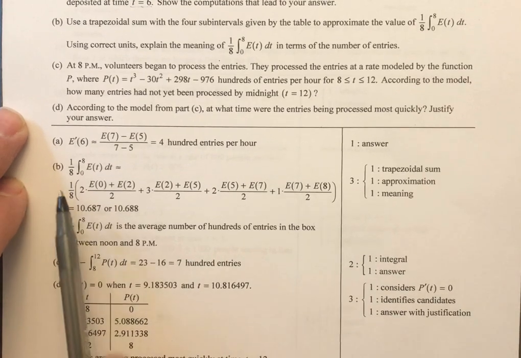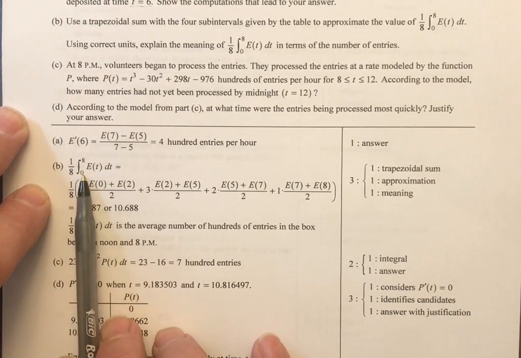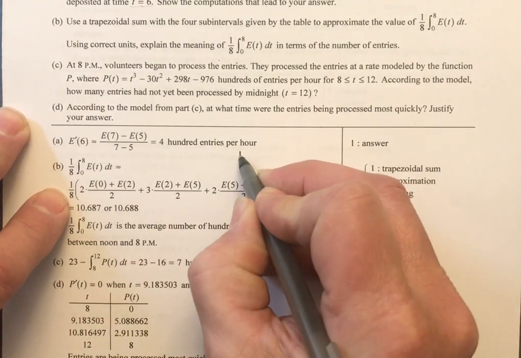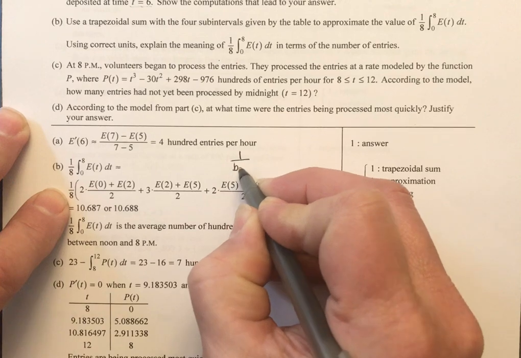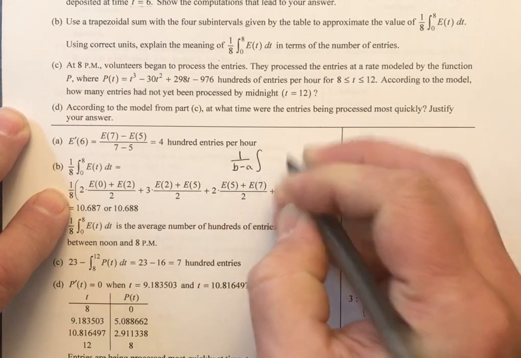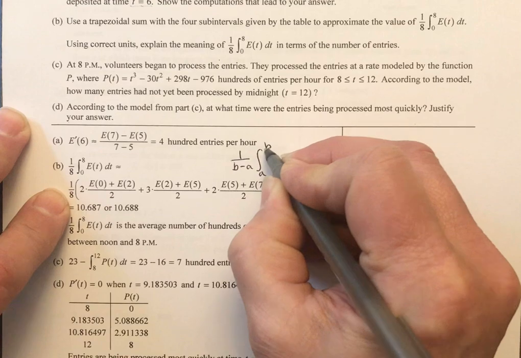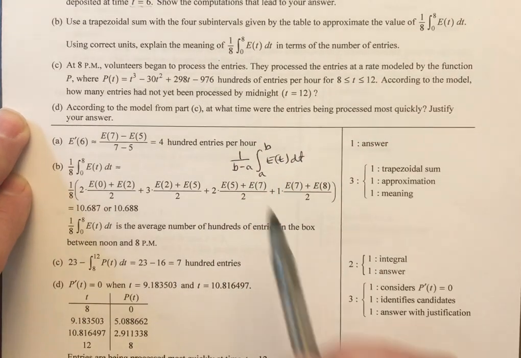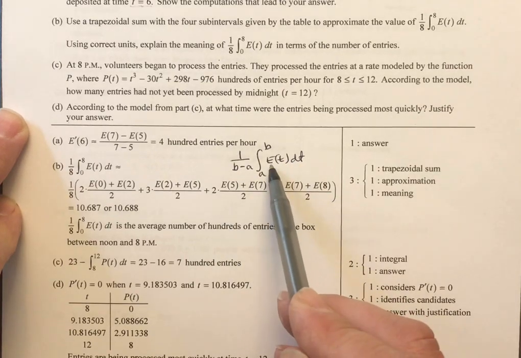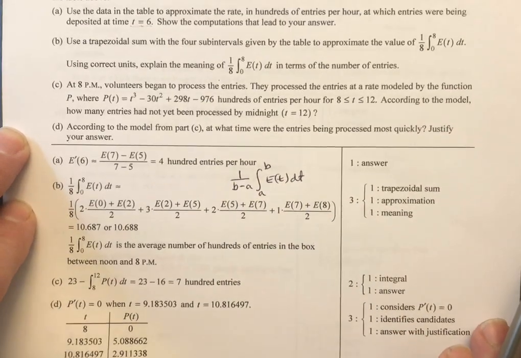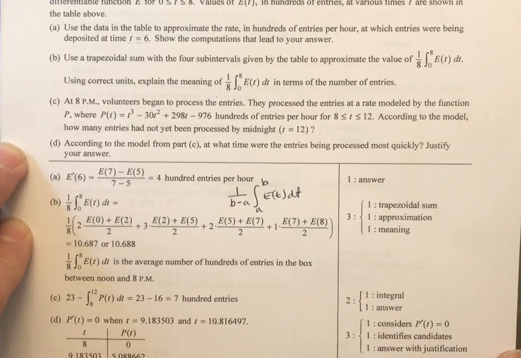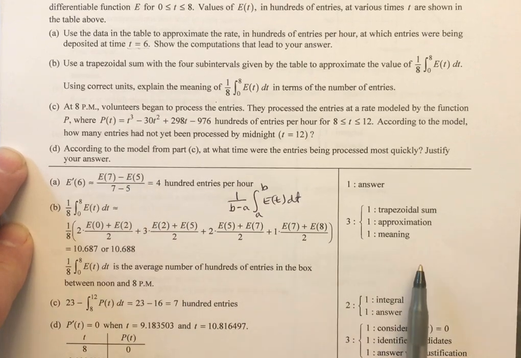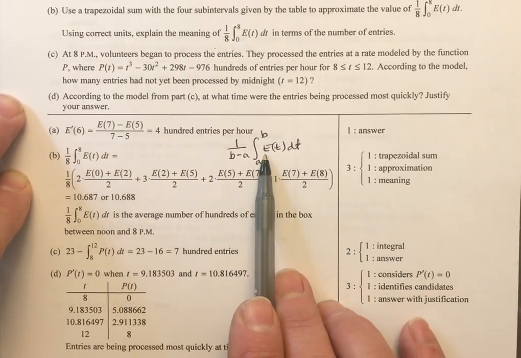Now, in letter B, this 1 over 8 of the integral from 0 to 8 is actually, remember, the average value. So it's 1 over (b minus a) times the integral from a to b of E(t) dt. We're trying to find the average value of E. Notice there's a big difference between part A, which is an average rate of change, and part B, where we're looking for the average value.